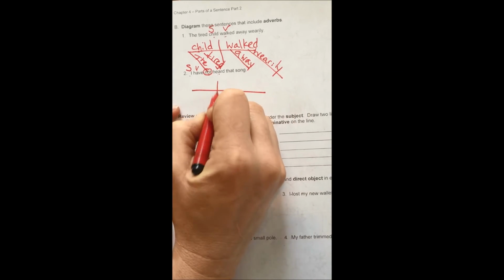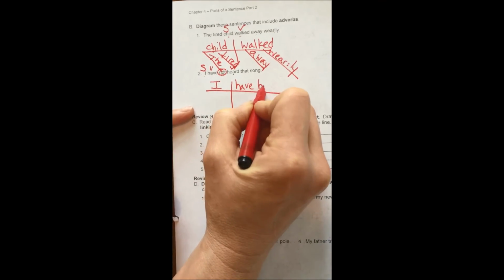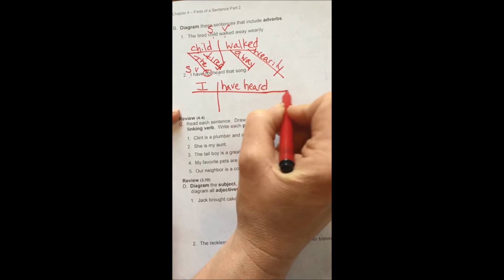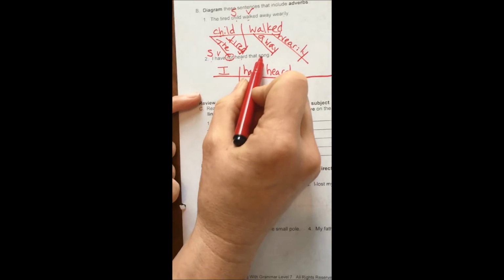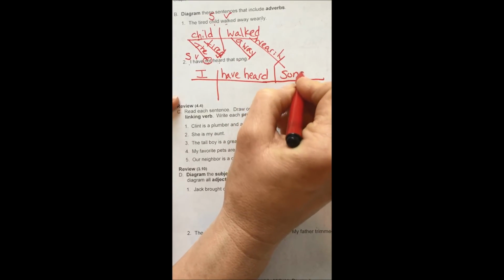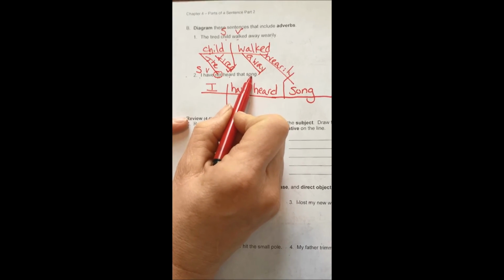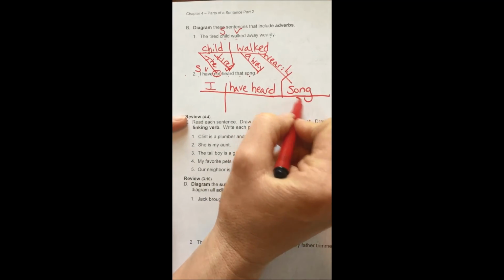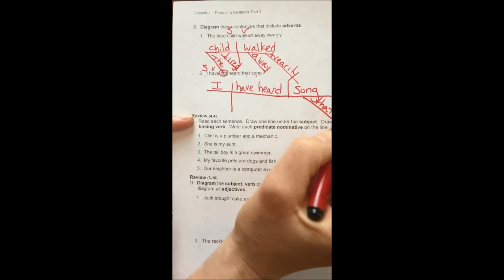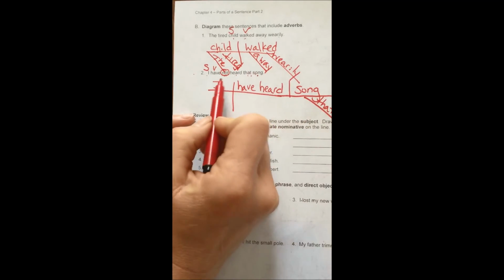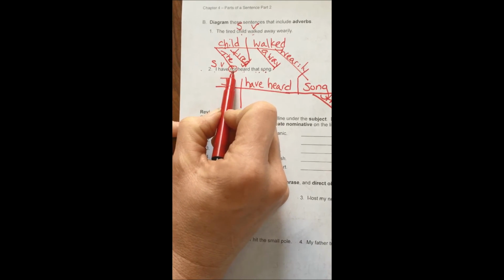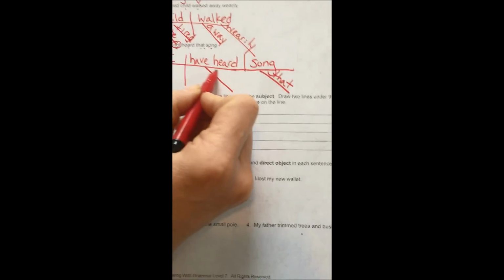So let's diagram this. I is the subject. Can't put not in the verb phrase, so the verb phrase is have heard. And then it looks like we have a direct object. I have heard what? I have heard song. Now, nothing modifies I, so let's look at song. Anything modifying song? Yes, we have an adjective in front of it, that, which is a limiting adjective. Okay? And then we have one other word to deal with, which is our not. And not in the verb phrase is actually an adverb. Okay? So that's 103 and 104.